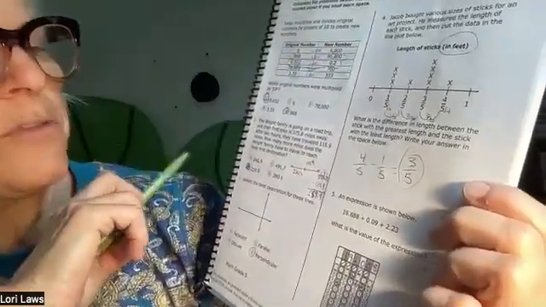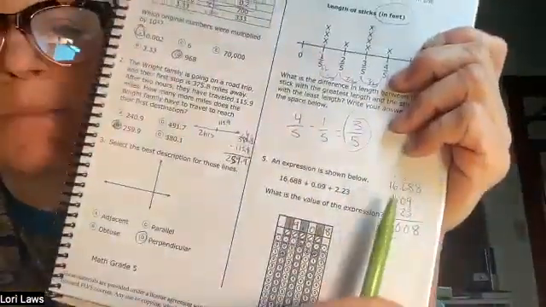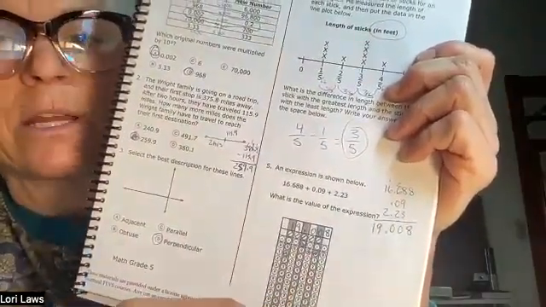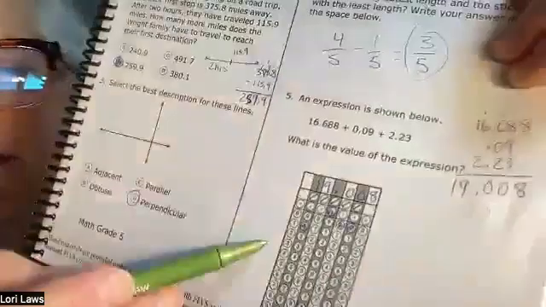We're on Spiral Review 5, number 5. An expression is shown below. What's the value? You need to line those up with the decimals lined up exactly right so that you're adding the same place value together. And you'll come out with 19.008. And then you fill it in your little chart and you shade it in.